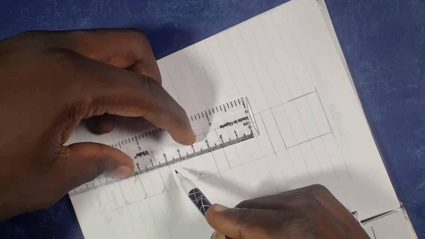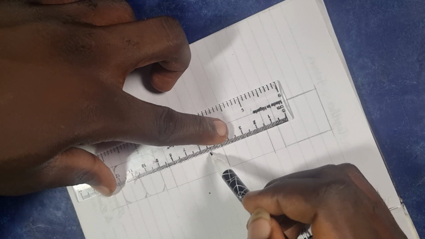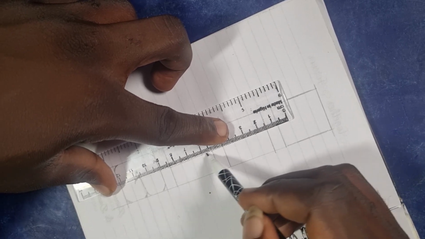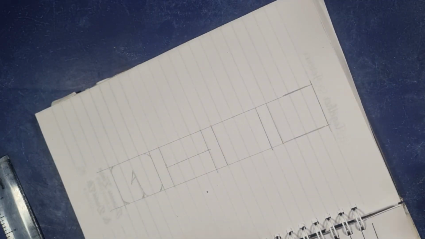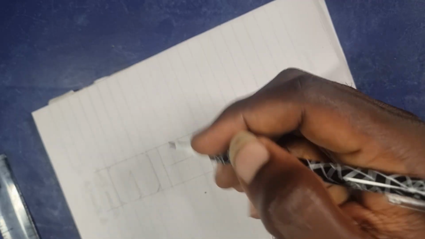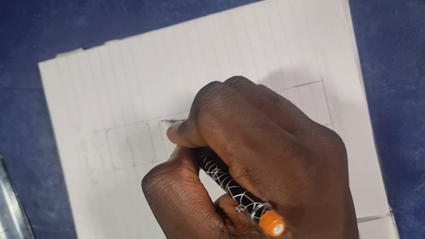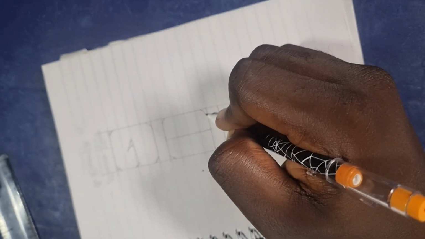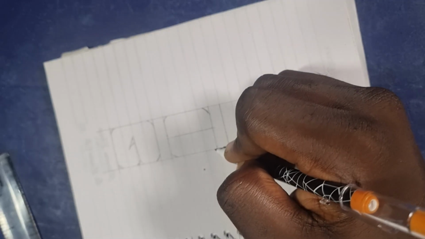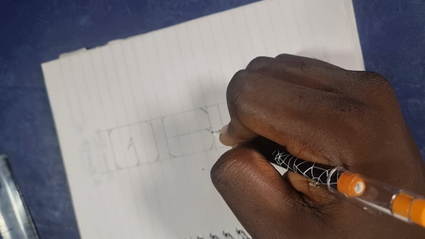So like I said, I don't actually need this to be accurate because I'm going to make the final corrections in Adobe Illustrator. So this is just going to serve as a guide for me. So like what I did the last time, I'm just going to round off the edges also. So let's round off this one also because it's going to be a B.